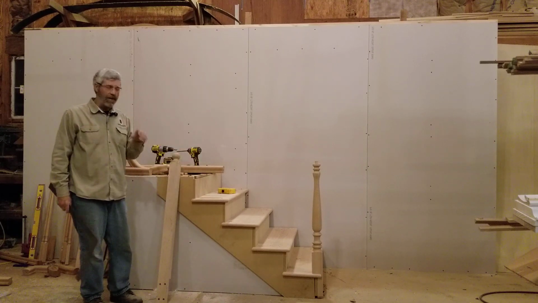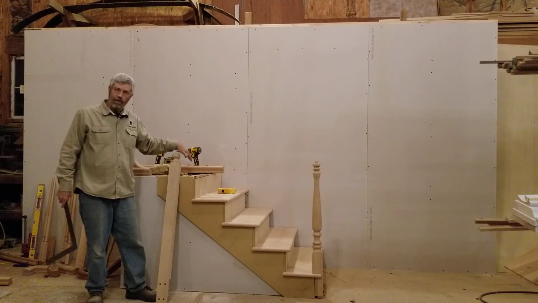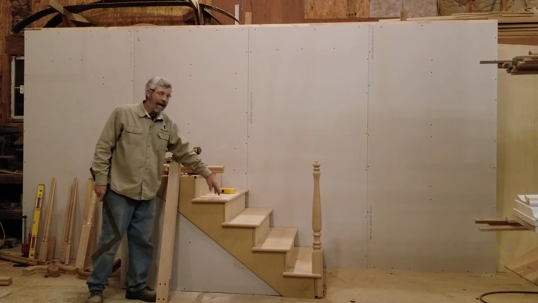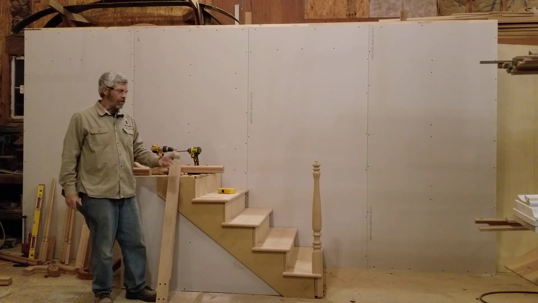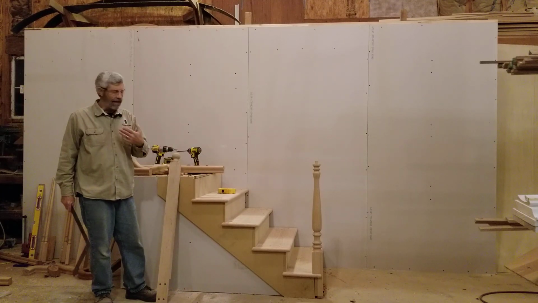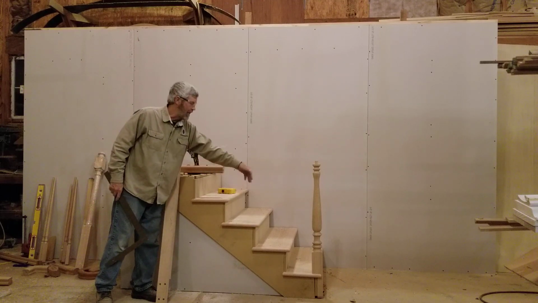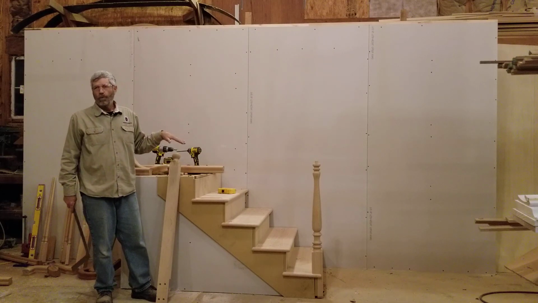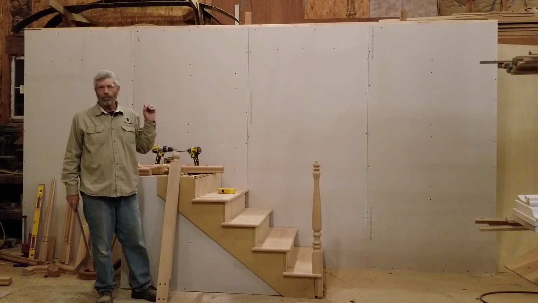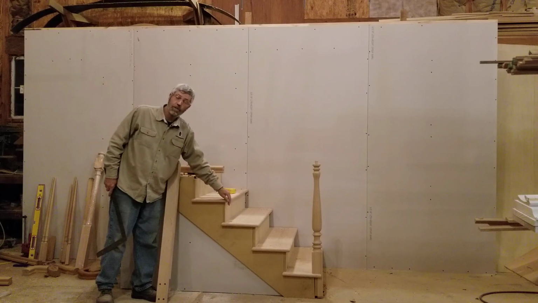Now, some code things. Once you start on a run of stairs like this, you have to be no more than 1/4 of an inch overall difference in the rise. Again, that's where I live. And that doesn't mean 1/4 inch difference between this one and the next. That means if you measured all of them, that rise would have to be within 1/4 of an inch. And that's something that's really important that you want to check for sure. Now, of course, these need to be level when they're installed.